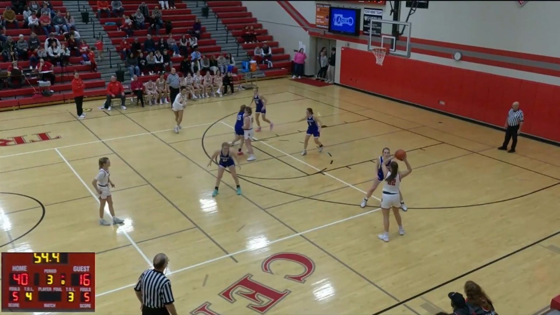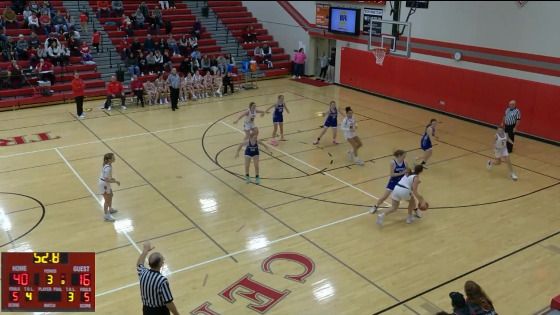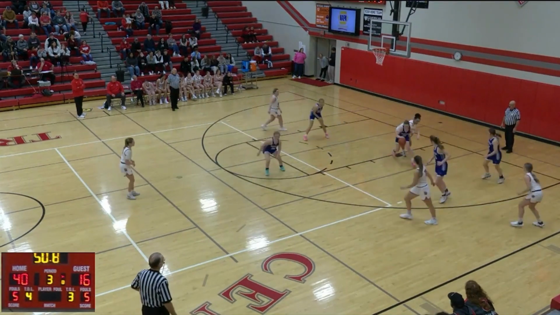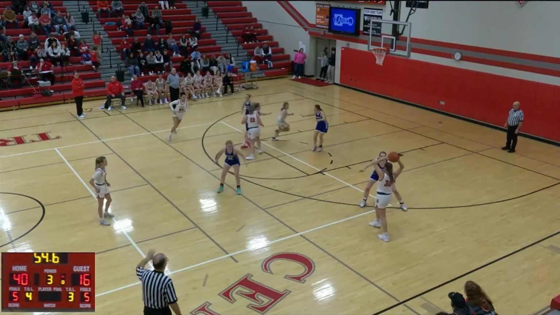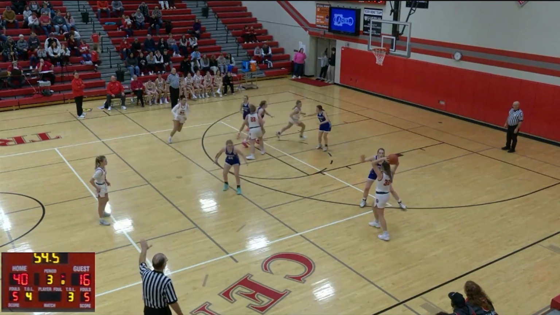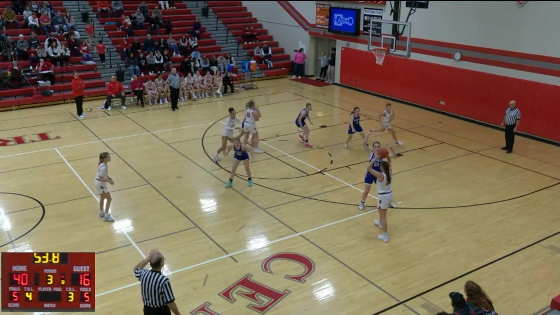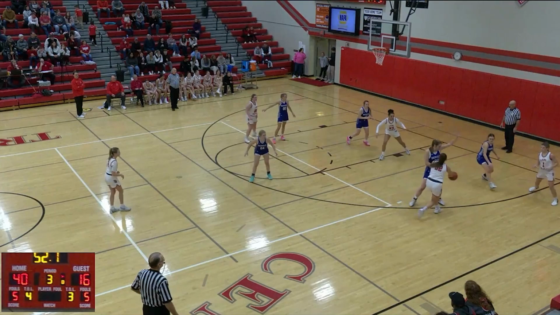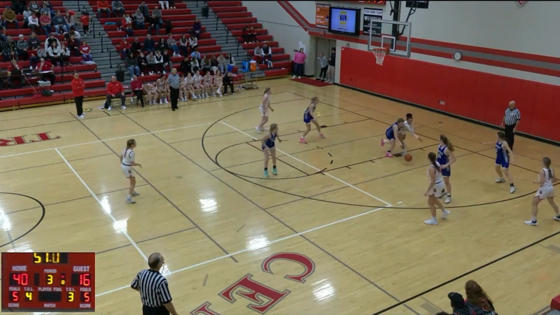All right, second cut. I put this in even though this is a turnover because I liked what we're looking at. First cut goes to the rim, which is what we want. Second cut, we want to post up. If she would come to the ball here, we would secure that. I don't mind that look at all.